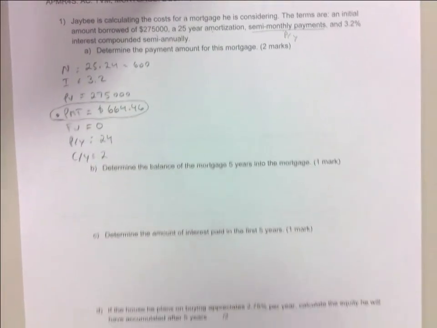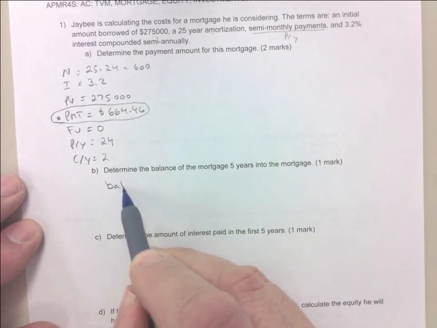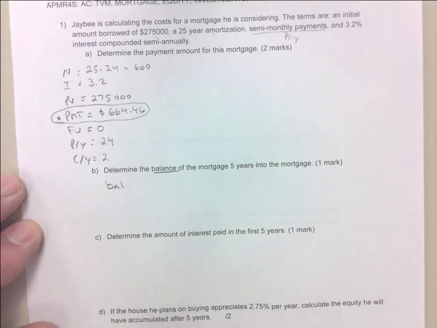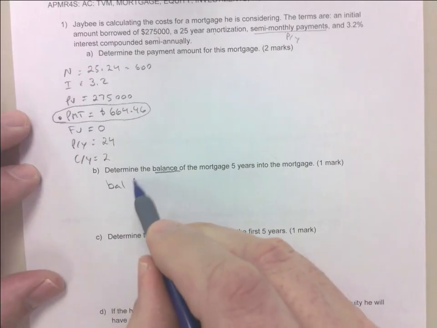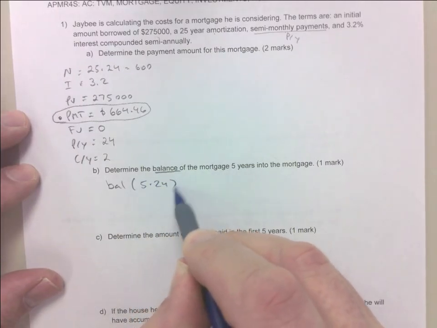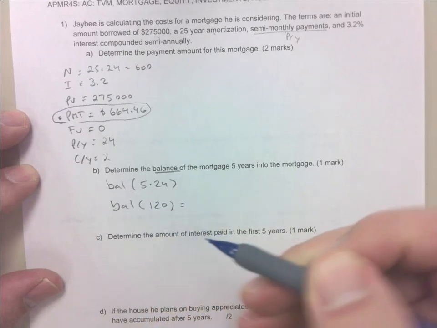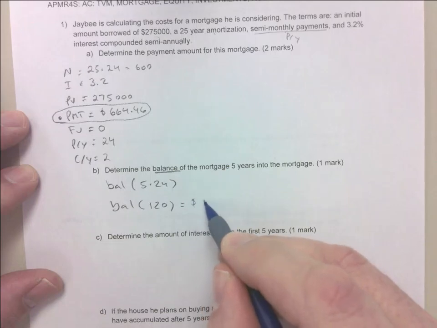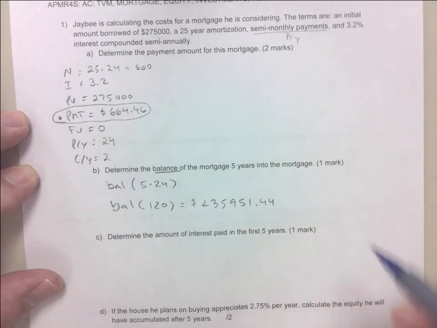Determine the balance of the mortgage 5 years into that mortgage. And again, it says balance, that's a dead giveaway, but if it says how much do you still owe in 5 years, it means the same thing. So this would be 5 times 24. So this would be balance after 120 payments. So this would be 235,951.44.